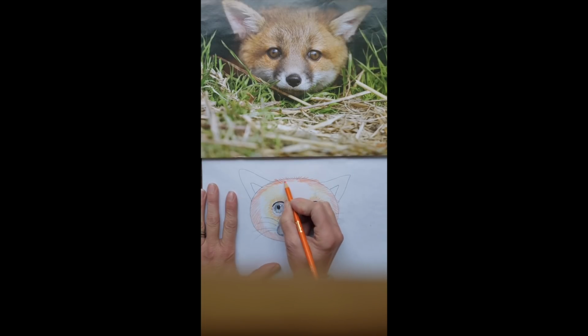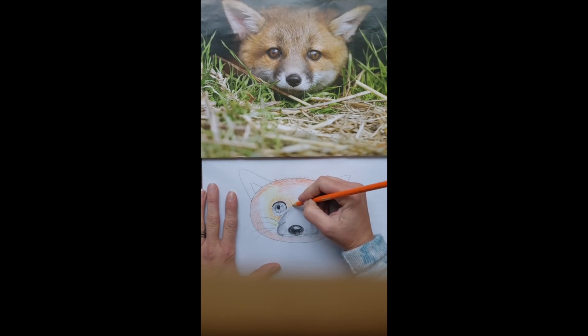So I can do that with my line and the way I'm applying my color. Maybe I'll do a little bit of this. I can see some detailed texture with that fur on his head.